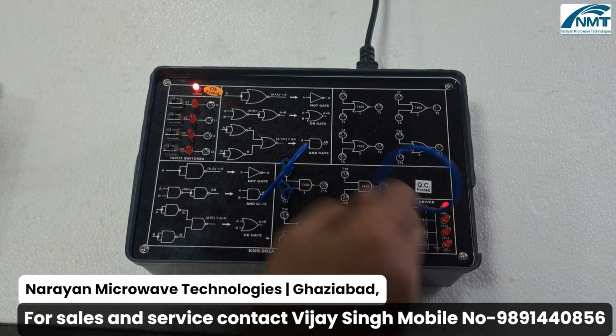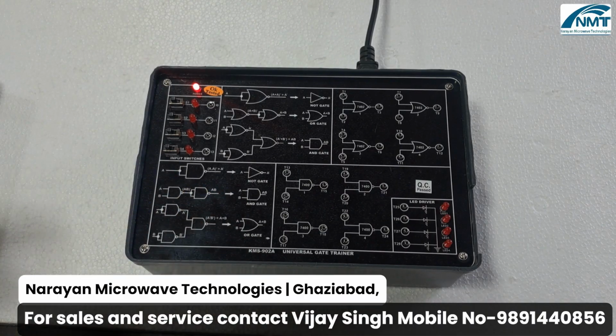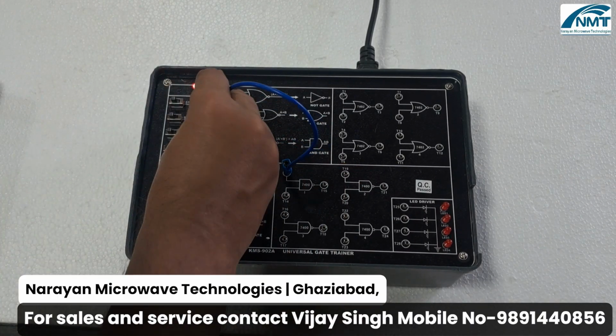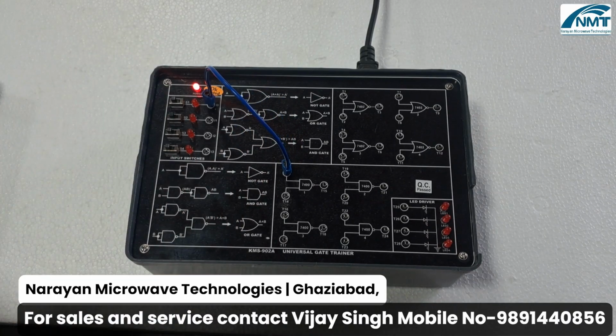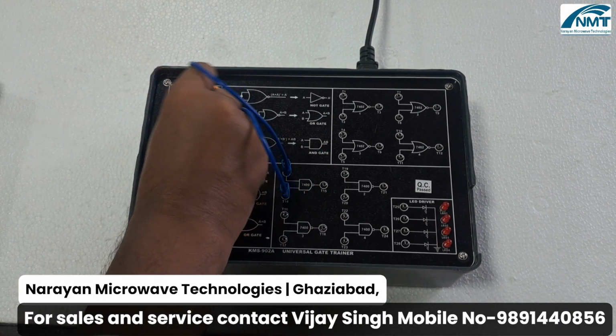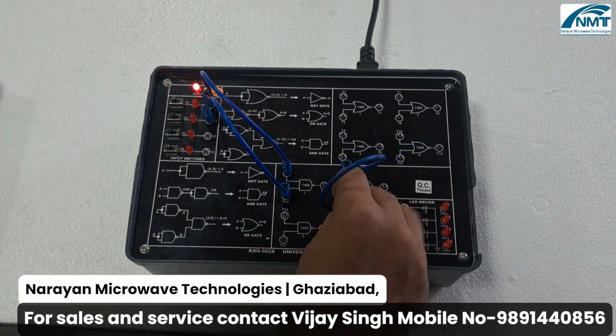Now let's perform the operation of the AND gate. For the AND gate operation, you simply give the two inputs. Here we have to use the other NAND gate.